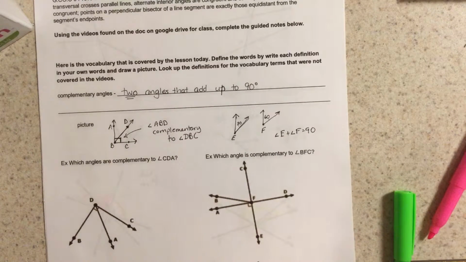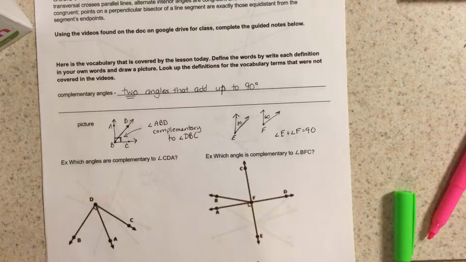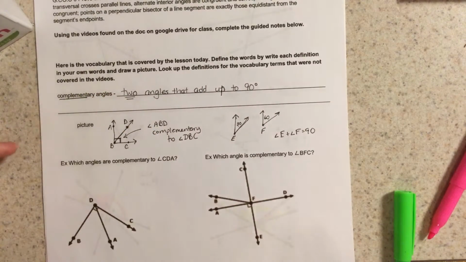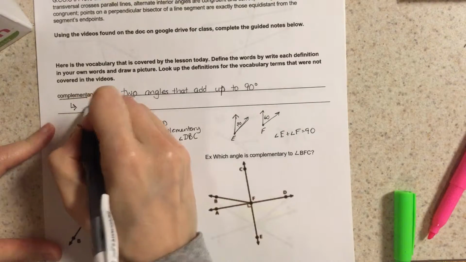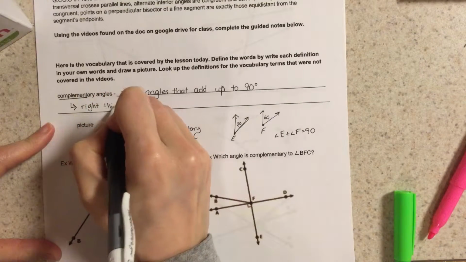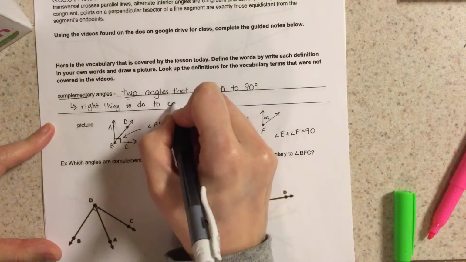Whenever people do these, a lot of times they have trouble remembering, well, there's complementary, and then below here in a minute, you're going to see that we're going to talk about supplementary, and they have trouble remembering which one's which. The way I remember is if you see right there, complementary is made up of the word complement, and I always remember it's the right thing to do to compliment someone.